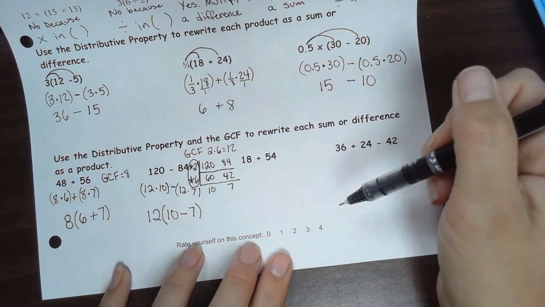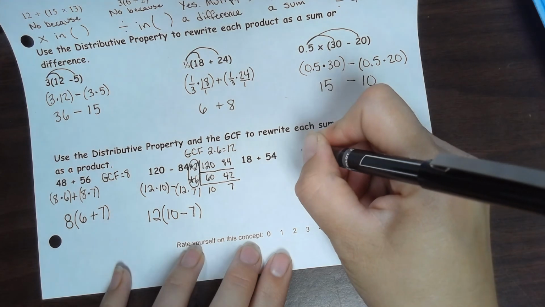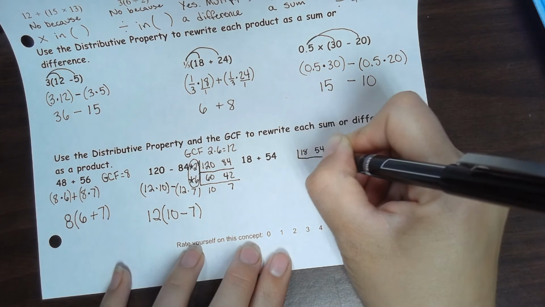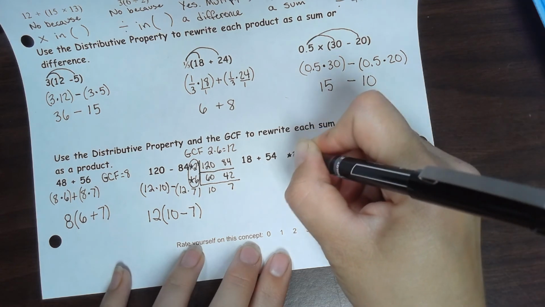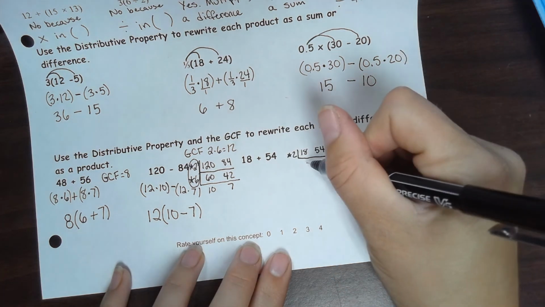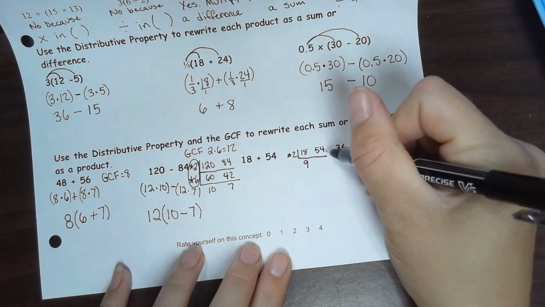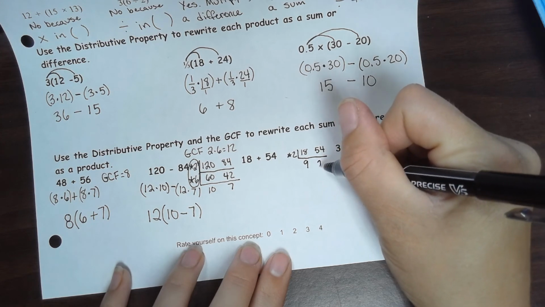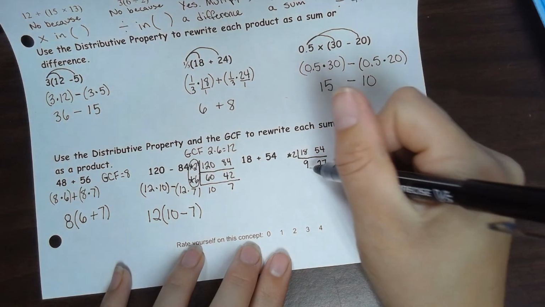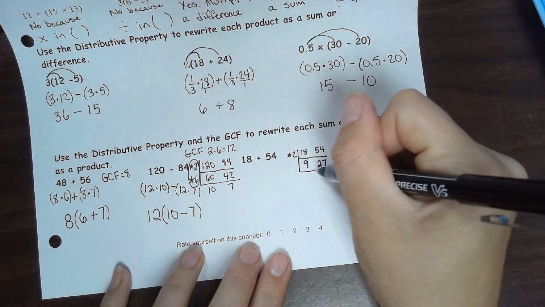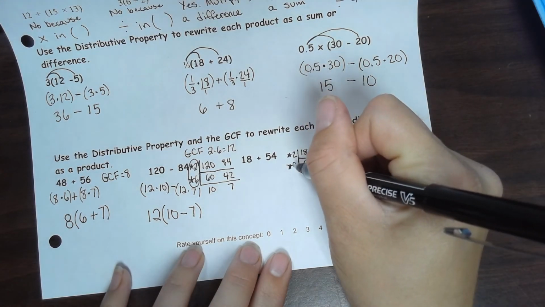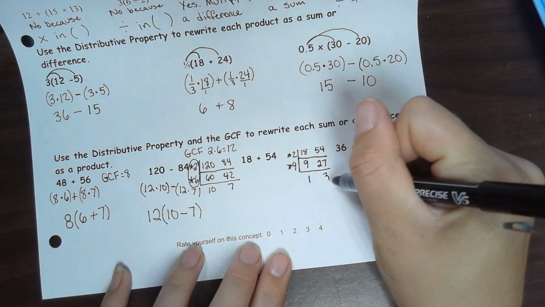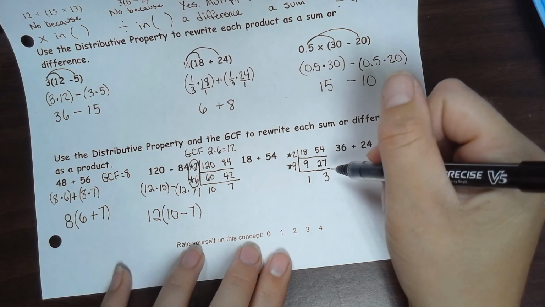Okay, 18 and 54. I'm going to do the ladder again. Some of you can see it, and that's great. If you can't, do the ladder. So I know 2 will go into both of them because they're both even. So that gives me 9 here. 2 goes into 54. Let's see, half of 50 is 25, so that'd be 27. Oh, 9 and 27. 9 will go into both of those, so I'm going to put a star and put a 9 here. 9 goes into 9 one time, and 9 goes into 27 3 times. These share nothing in common, so we're done.